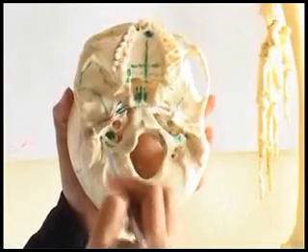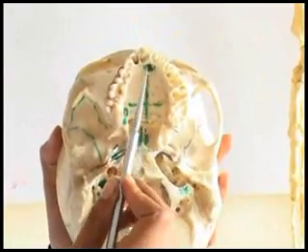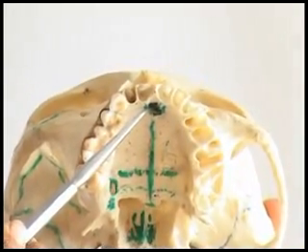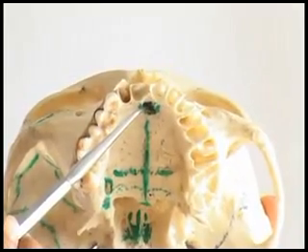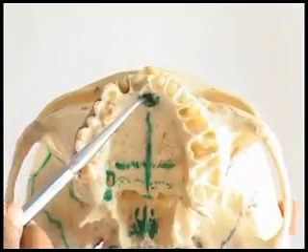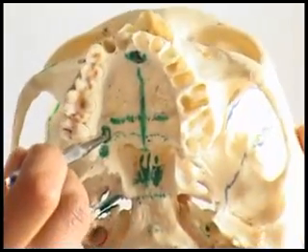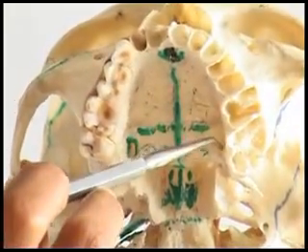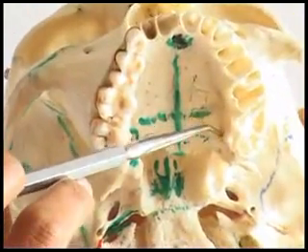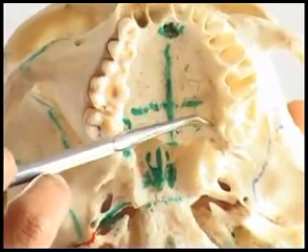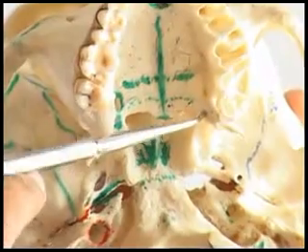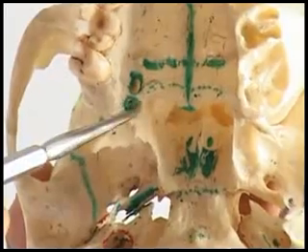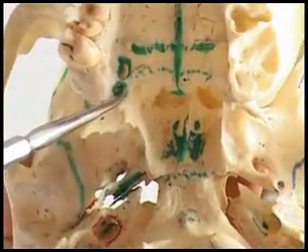Foramina on the base of skull. In the anterior most part is the incisive fossa, which gives passage to greater palatine vessels and the terminal part of the nasopalatine nerve. On the posterolateral corner of the hard palate is the greater palatine foramen, which gives passage to the greater palatine artery and anterior palatine nerve. Posterior to this are 2 to 3 lesser palatine foramina, giving passage to lesser palatine vessels and posterior palatine nerve.